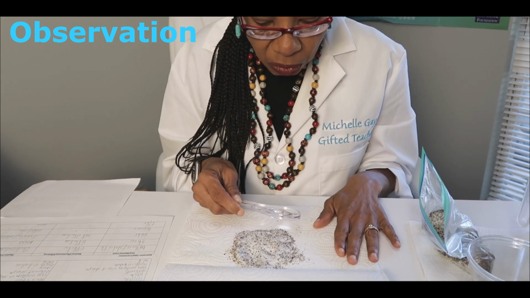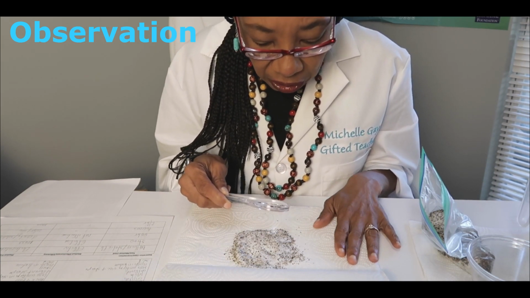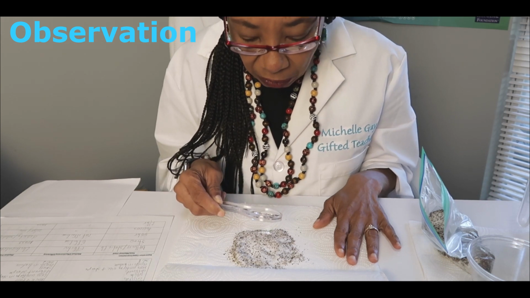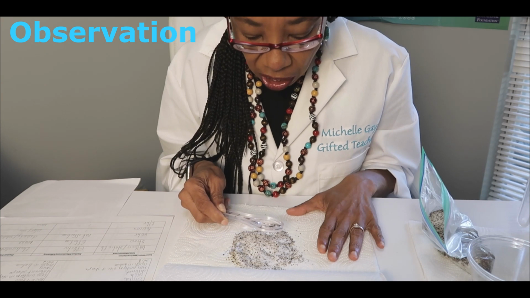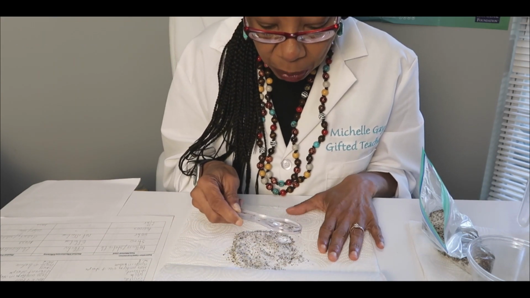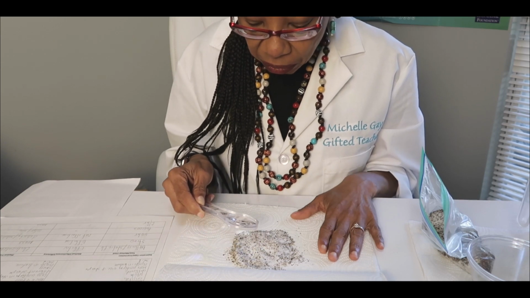As you observe, you will notice the jagged shapes. If you carefully look, you will see the crystals of the salt. You will also notice various colors of the pepper. Write down each color that you see.